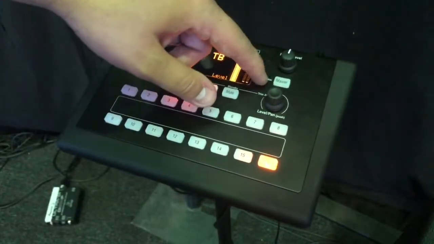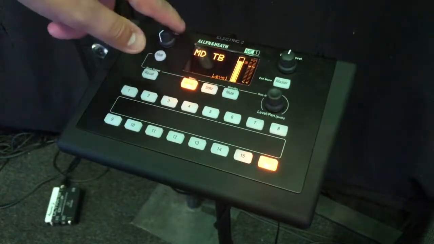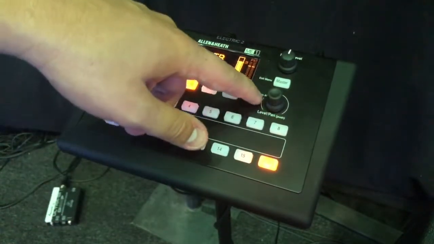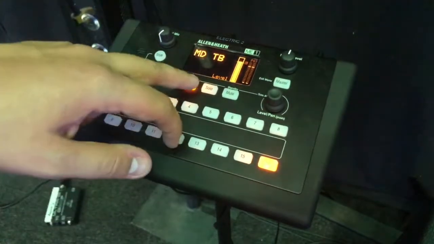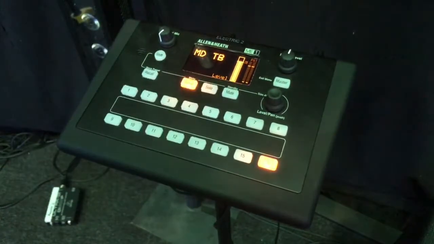Down here you've got a master button which you use for the menu system. You've got a rotary knob here which we use to select different things, which I'll show you in a minute. And then you've got a group, solo and mute button.